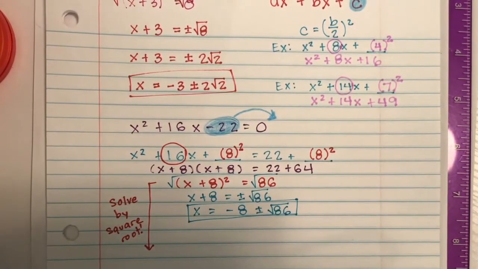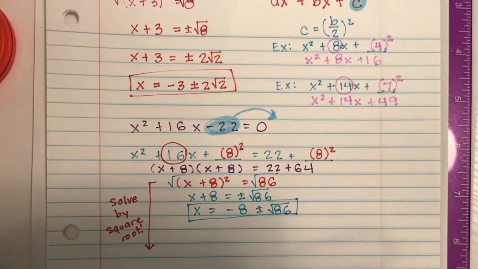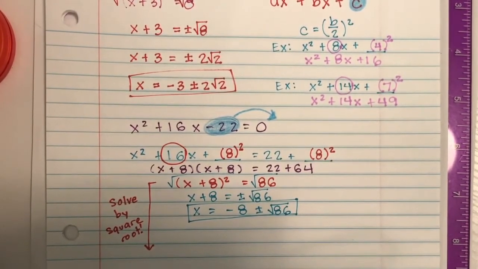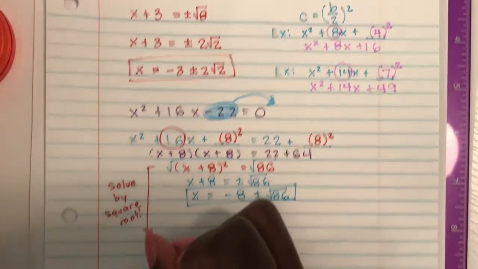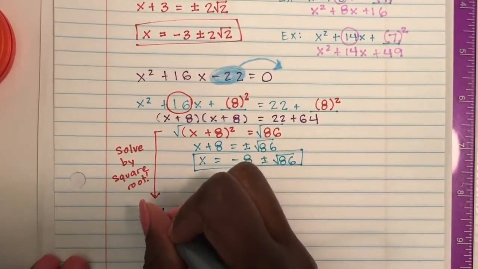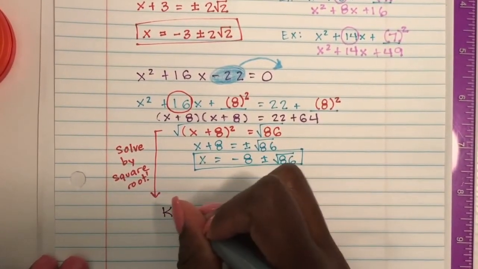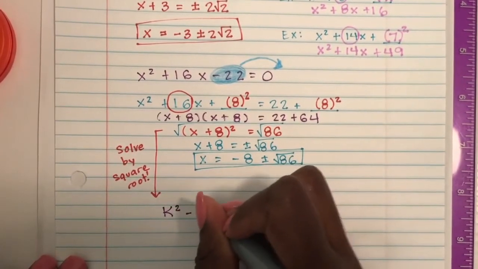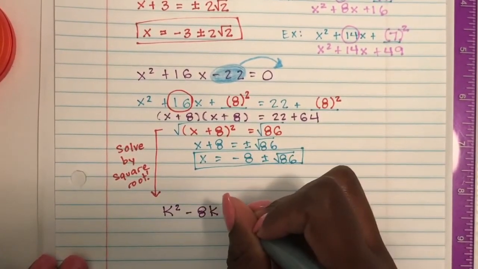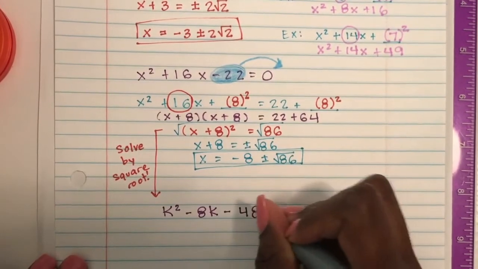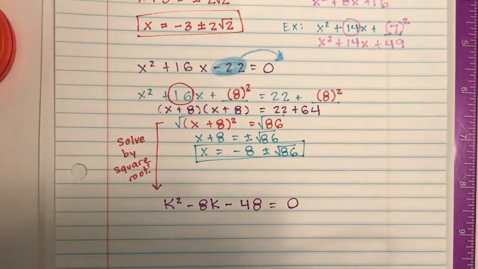All right, let's try another one. Let's do, let me see. I got one for us to do. Let's do k squared minus 8k minus 48 equals 0.